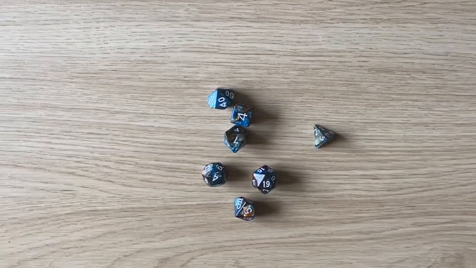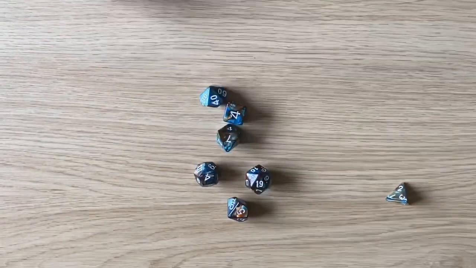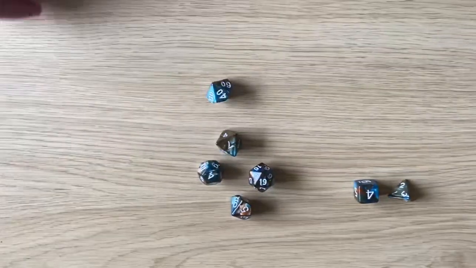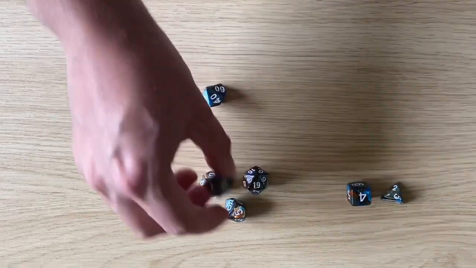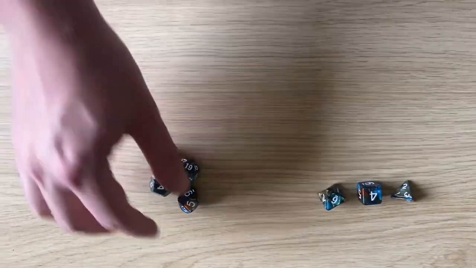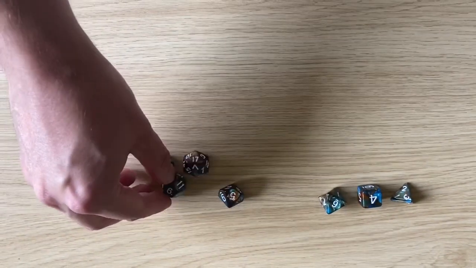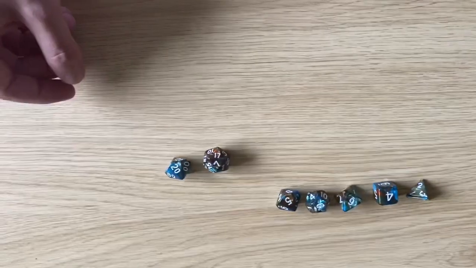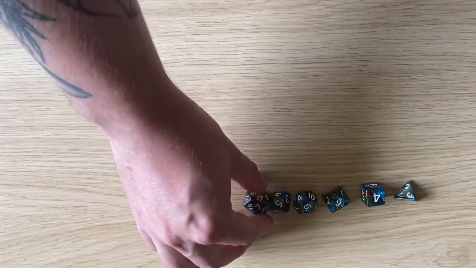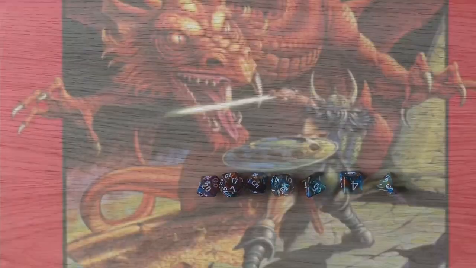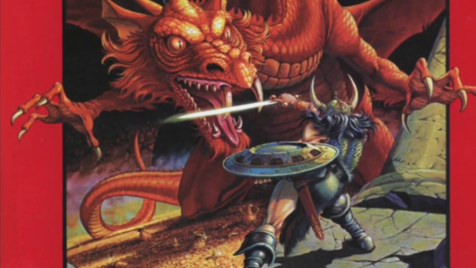We also need some dice, D4, D6, D8, D12, D10, D20 and D100. Now I'm going to talk about character creation.